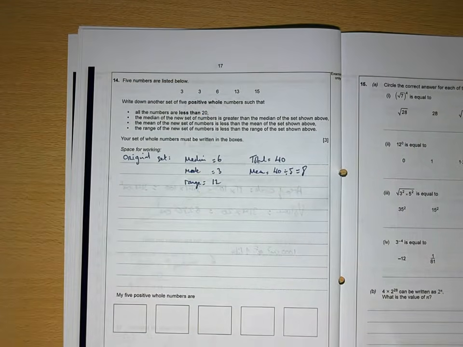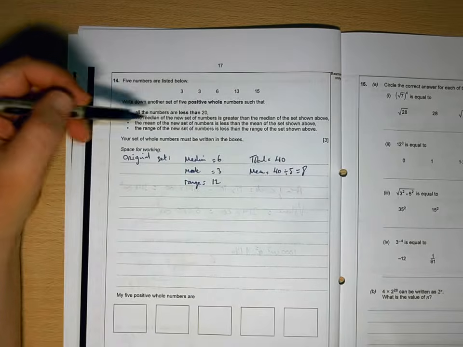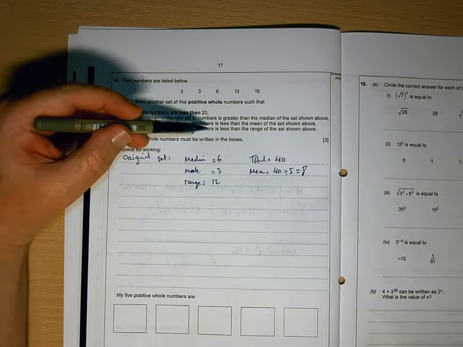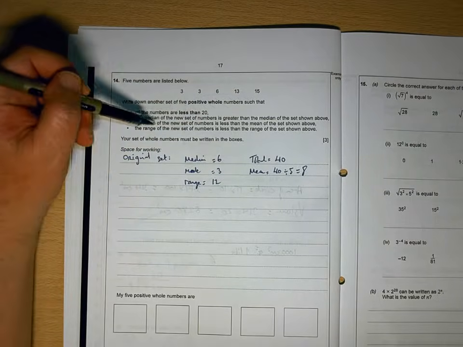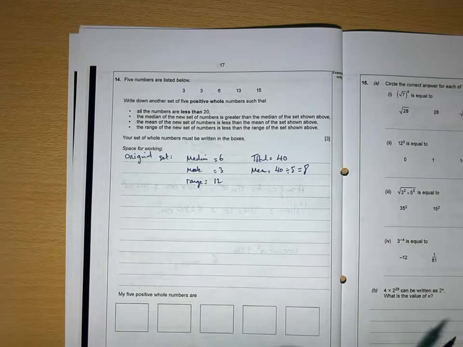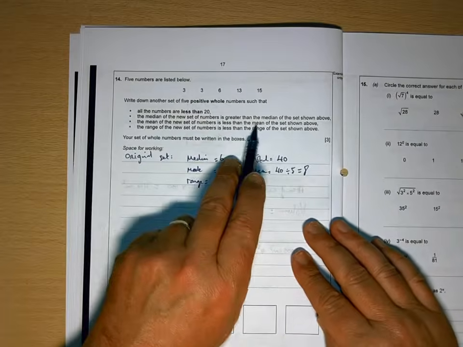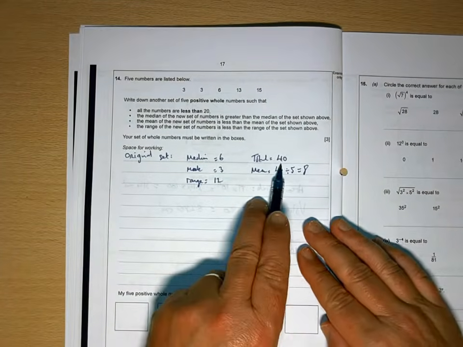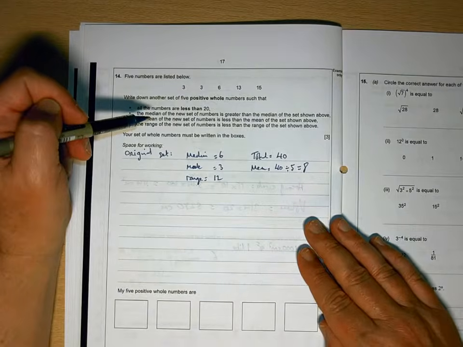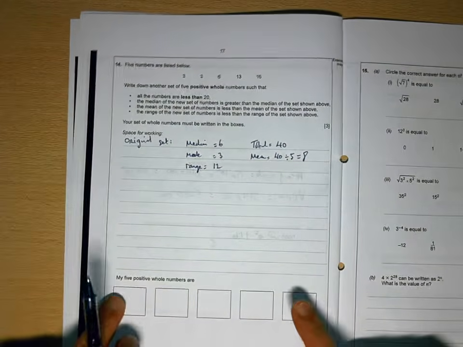Right. So let's go back to my conditions. All the numbers are less than 20. The median of the new set of numbers has got to be bigger than 6. The mean of the new set of numbers is less than the mean of the set shown above. So that means that these numbers have to add up to something smaller than 40, otherwise the mean will be bigger. And the range is smaller, so the biggest take away the smallest has to be less than 12.